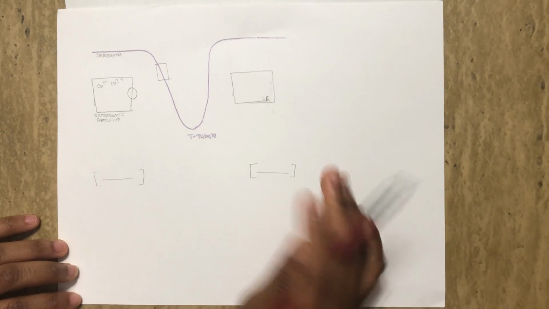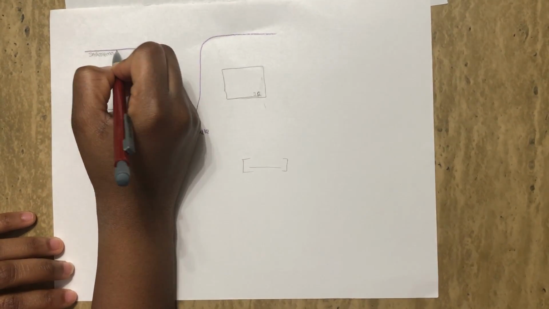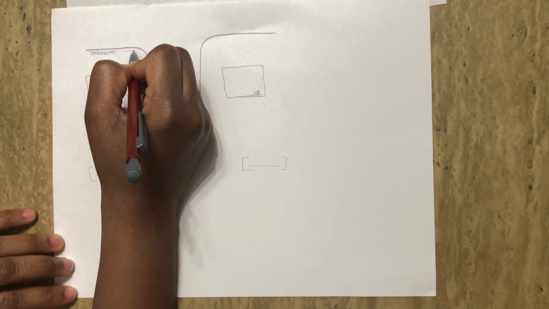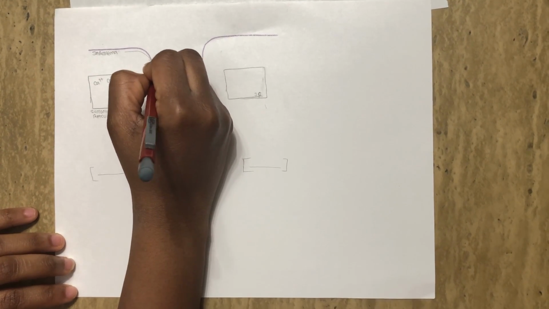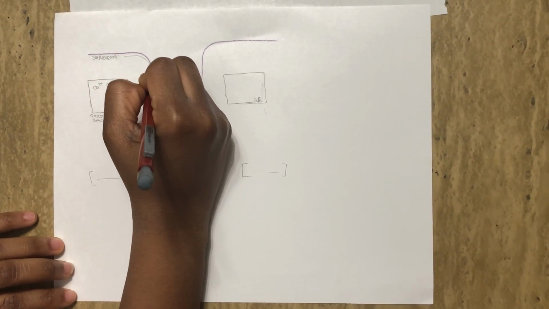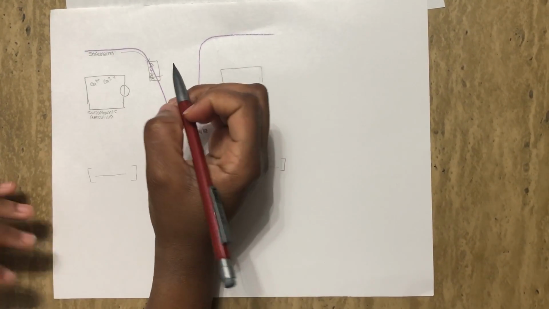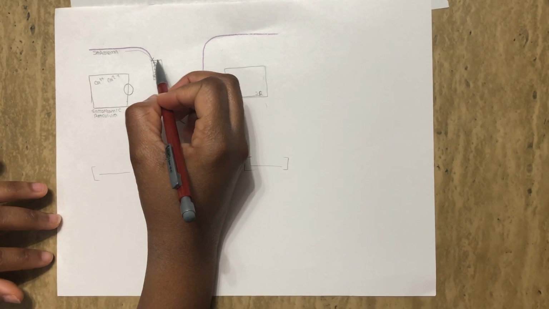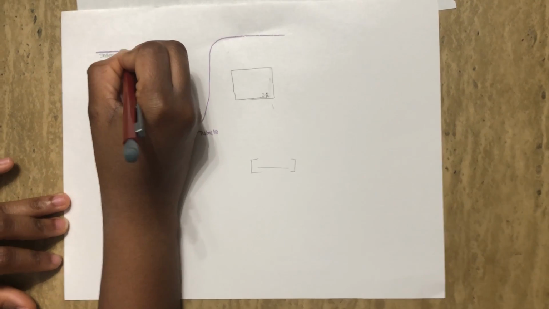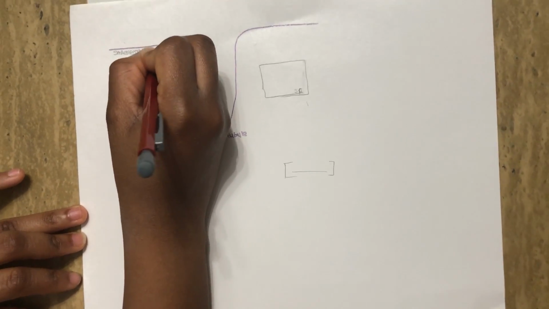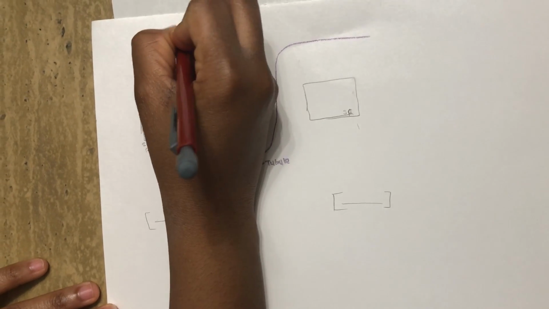One of the first steps is when the cardiac action potential gets into this protein, which is called the DHPR. I should have made it a little bit bigger. This is a voltage-gated channel. When it is activated by the cardiac action potential, it allows calcium to come in from the extracellular space.